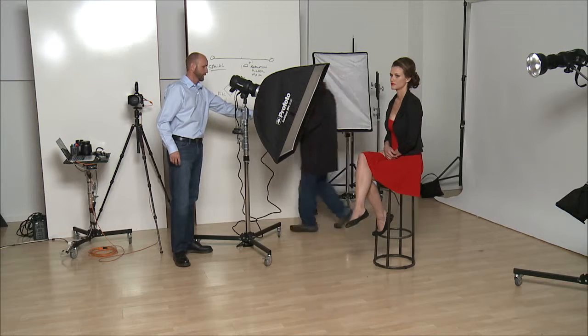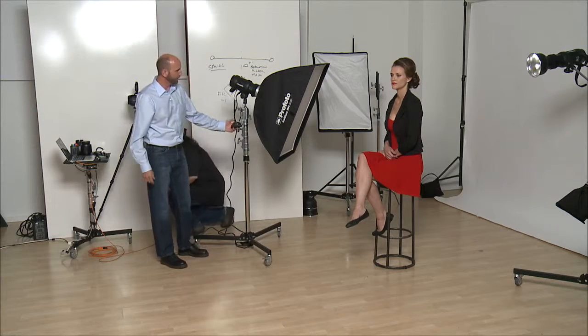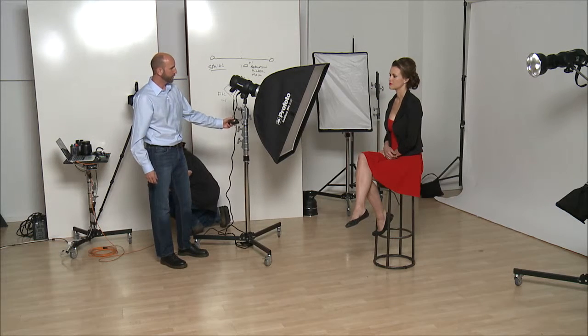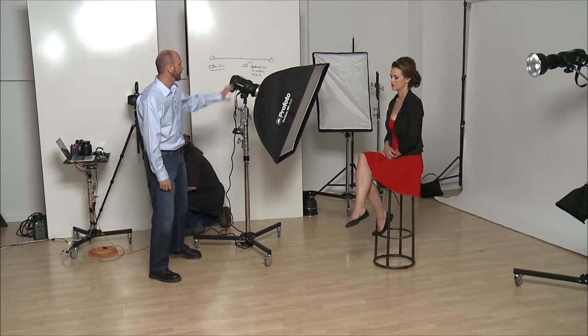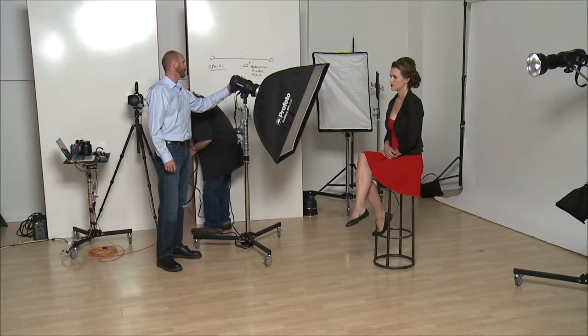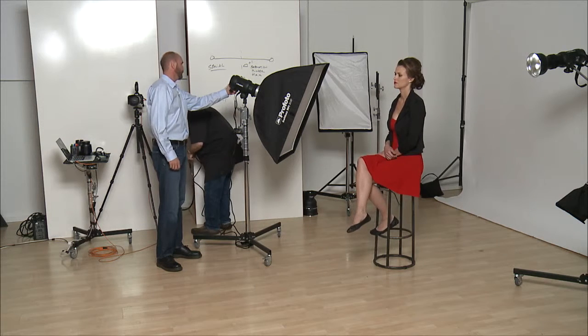So John, can you plug this in for me somewhere? Yeah, I got it right back here. And again, we're triggering these using Pocket Wizards. And the reason we're using Pocket Wizards is my light meter has a Pocket Wizard trigger in it. These also have a different triggering system, but we're not using that. Okay. Awesome. We're going to do everything in manual mode. This is all manual mode.